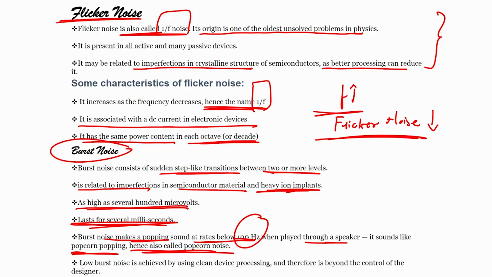Low burst noise is achieved by using clean device processing and is therefore beyond the control of the designer. Okay. That is about burst noise.